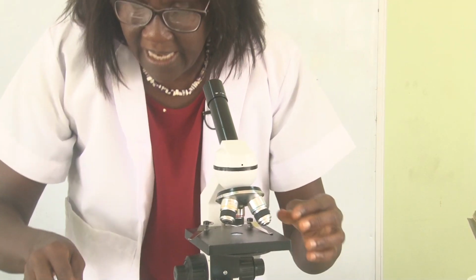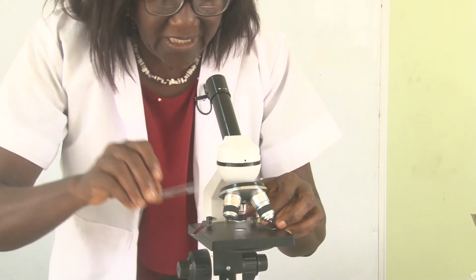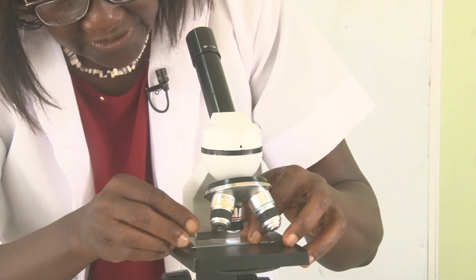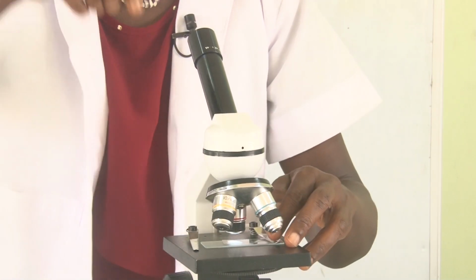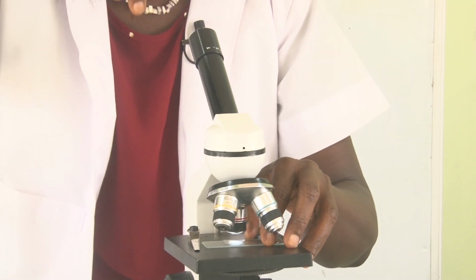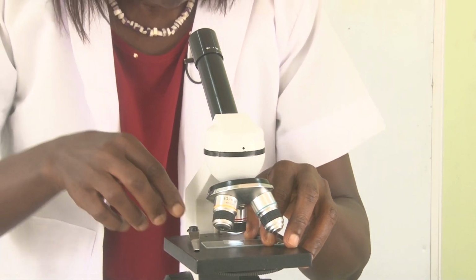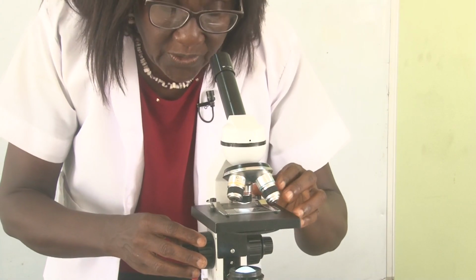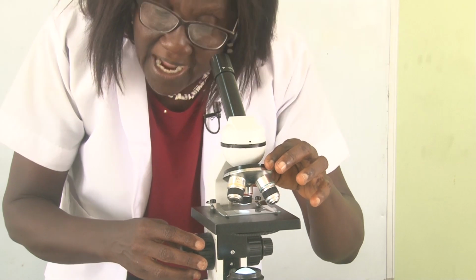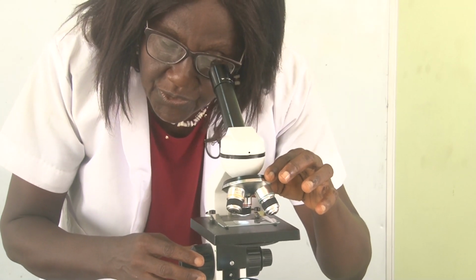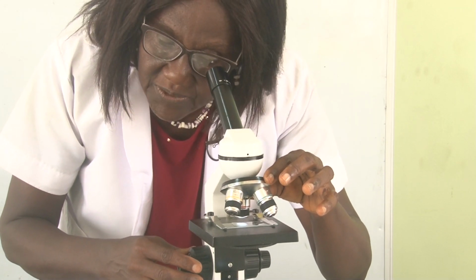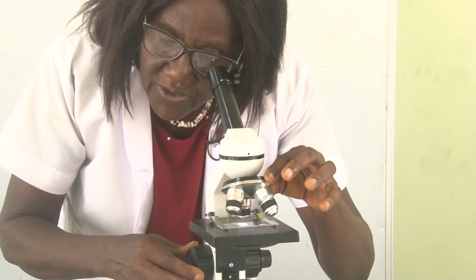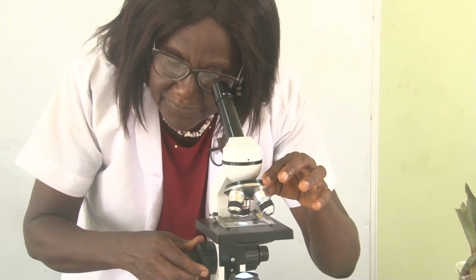Now we put our specimen on the stage, hold it with the clips, and make sure that the specimen is right in the center of the stage. Now you look with your eye through the eyepiece at your specimen as you lower down with the coarse adjustment slightly.